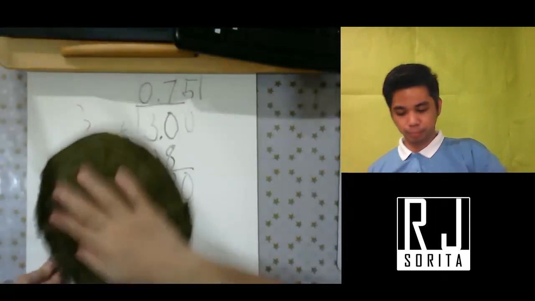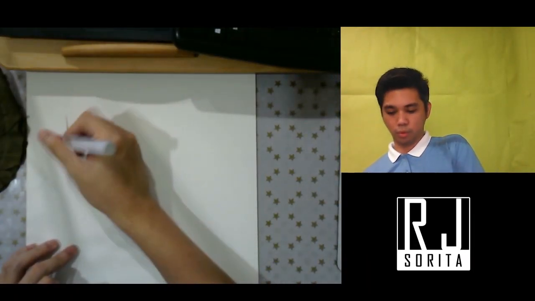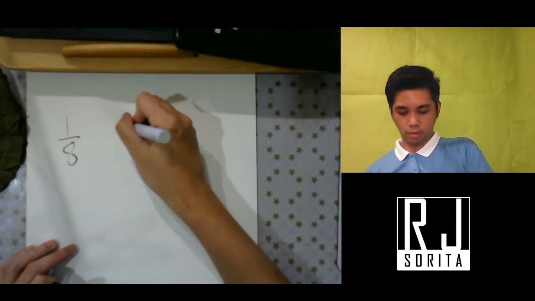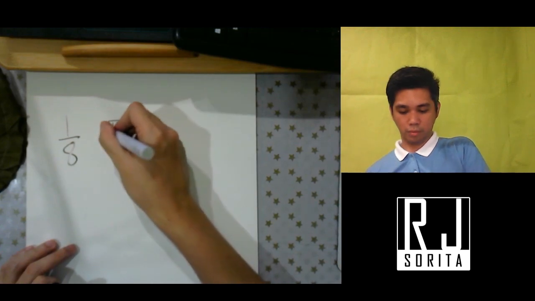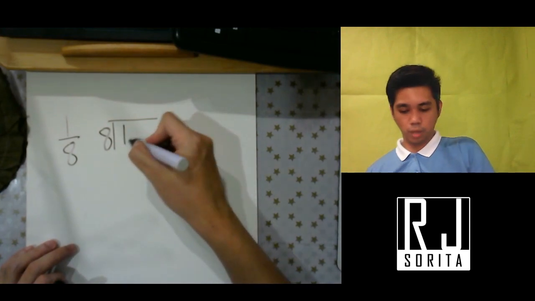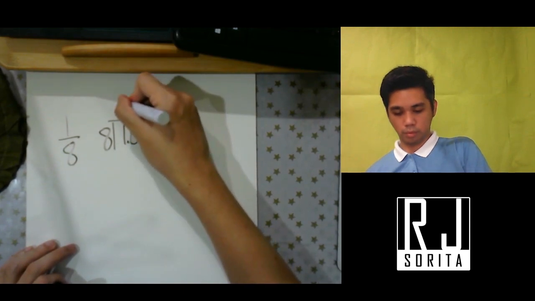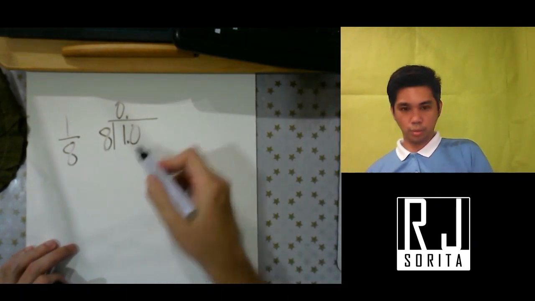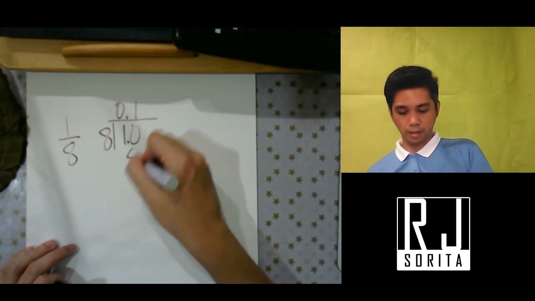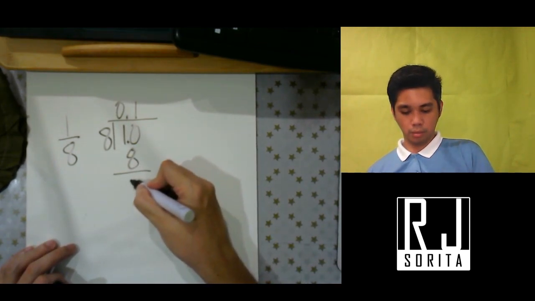Last example. Let's say we have 1/8. So we cannot divide 1 by 8. We add another 0. So this one is divisible by 1. 1 times 8 is 8. And then we subtract, we'll get 2.